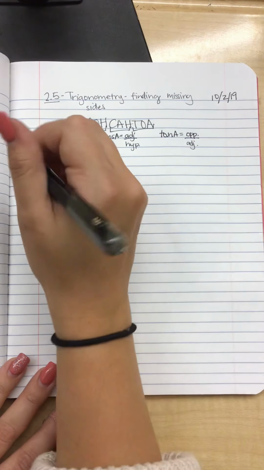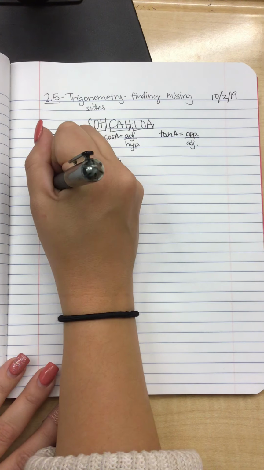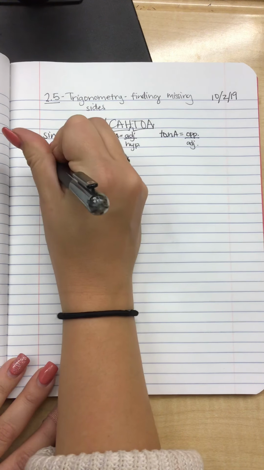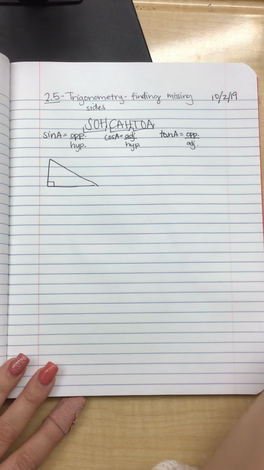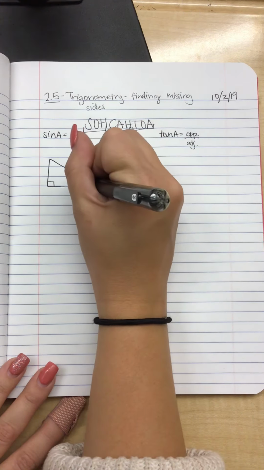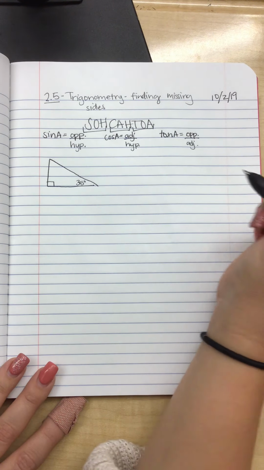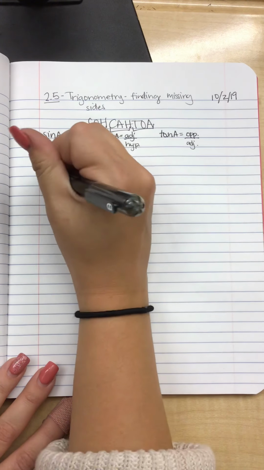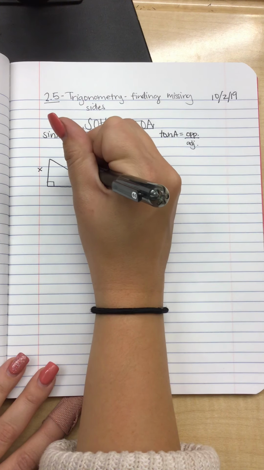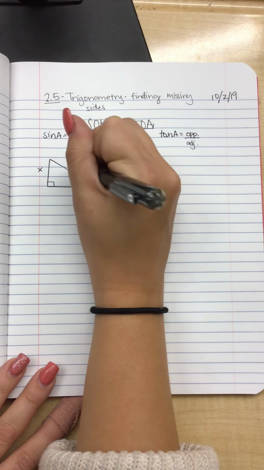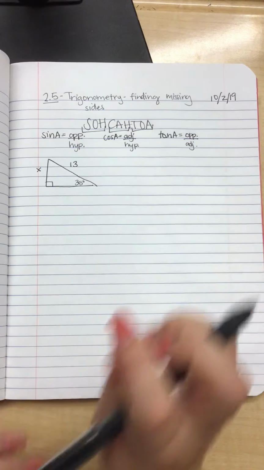Okay. So I'm actually going to give you an angle. These only work on right triangles, so it's going to be a right triangle. So you're going to have an angle here, let's call it 35. And we're looking for this, and we have the hypotenuse is 13. All right, so I'm looking for x.